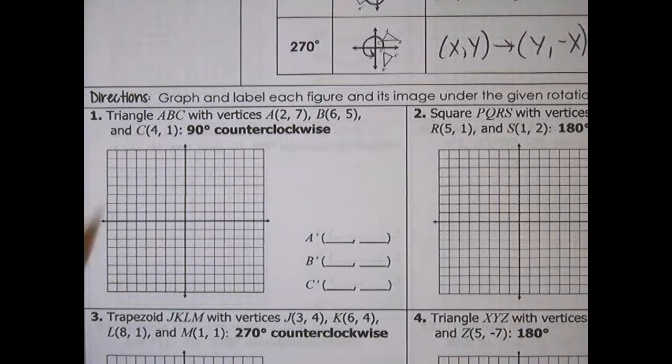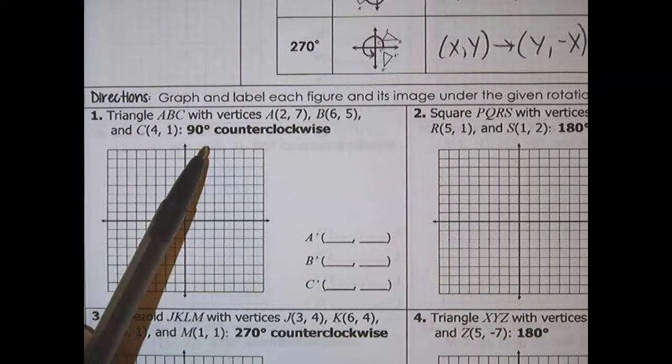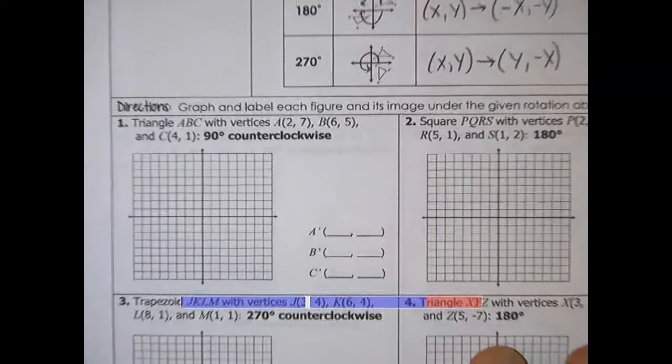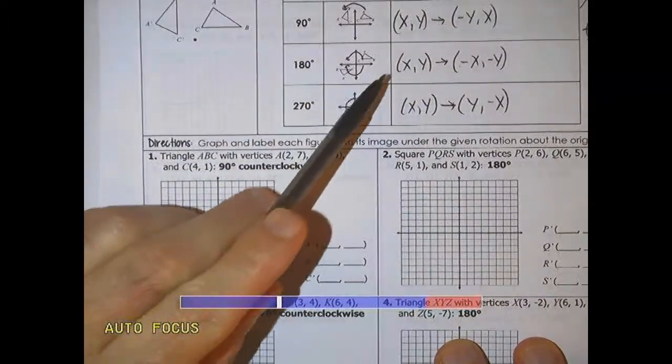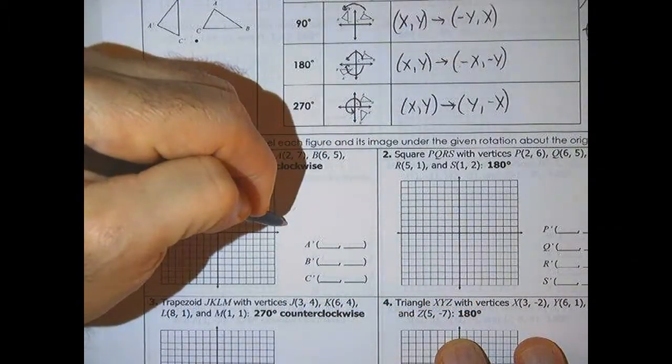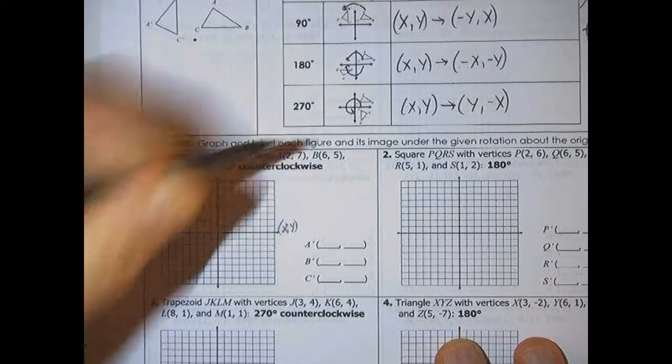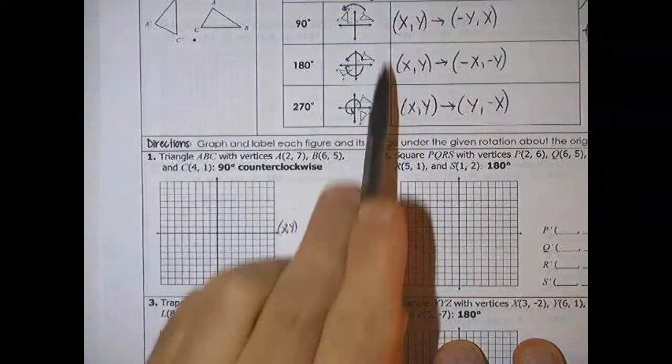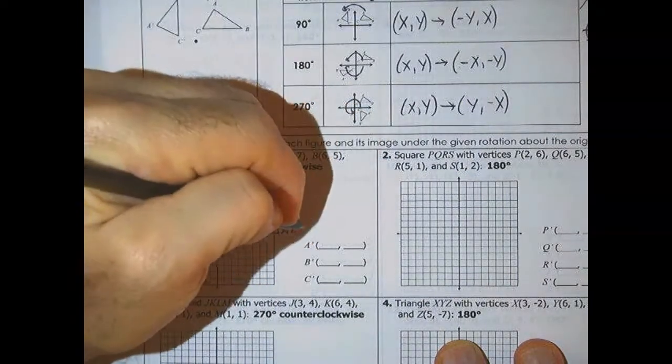Okay, now that we have the rule, let's apply the rule. So we have a 90-degree clockwise rotation. Let's see what rule that is. So that's going to be this one. This means that (x, y) is going to go to, for a 90-degree counterclockwise rotation, (negative y, x).